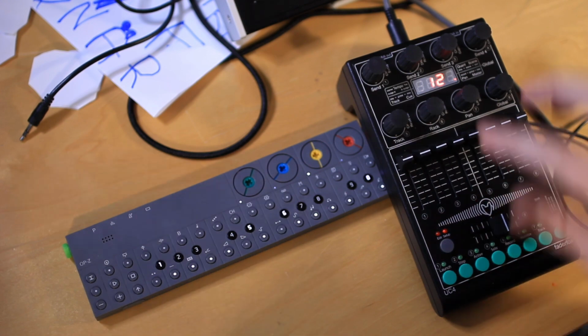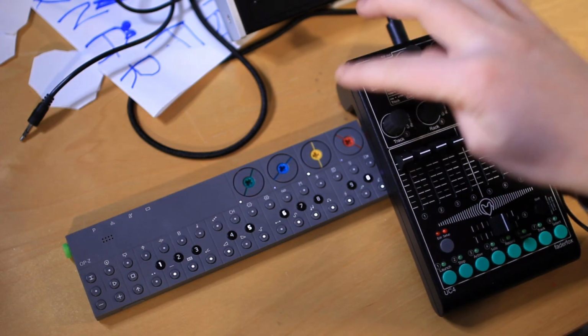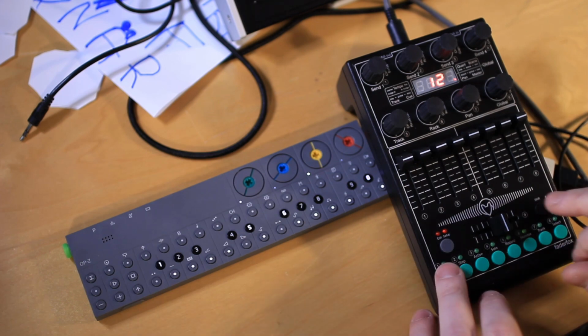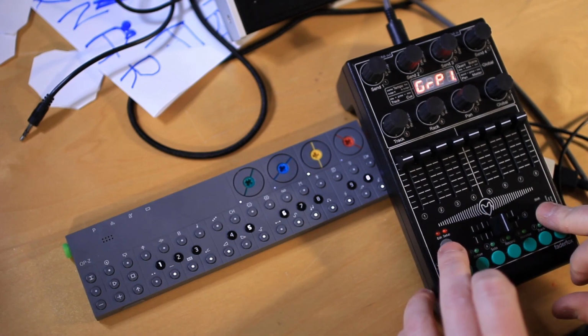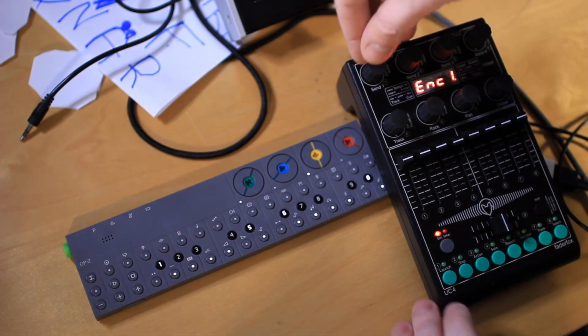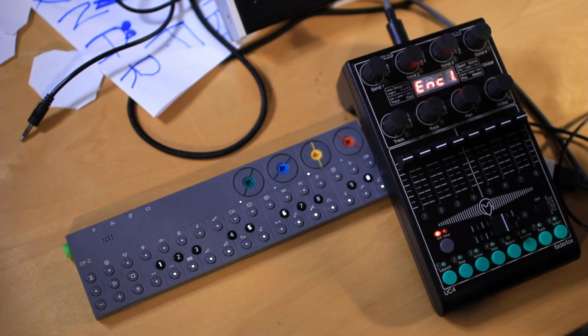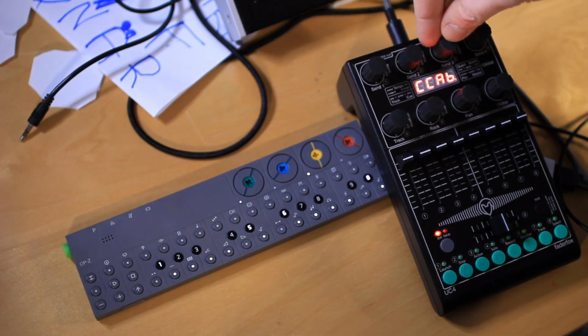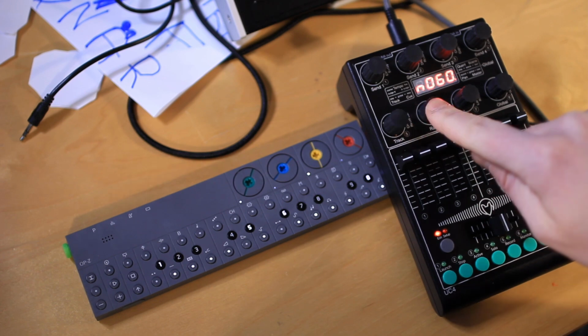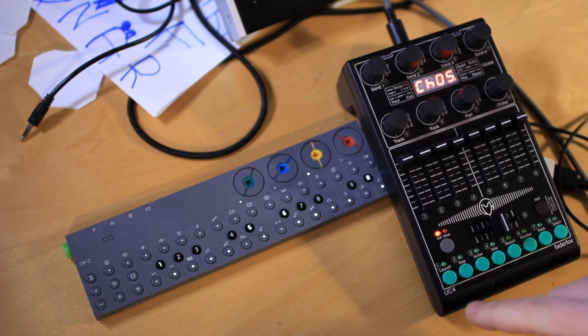So we go into edit setup here to see exactly which MIDI CCs and notes we're using for these. So I press Shift and Edit, Group 1. And there you go. Then you see encoder 1, that's this encoder, is set to CC, and it's set to CC number 60 on channel 5.